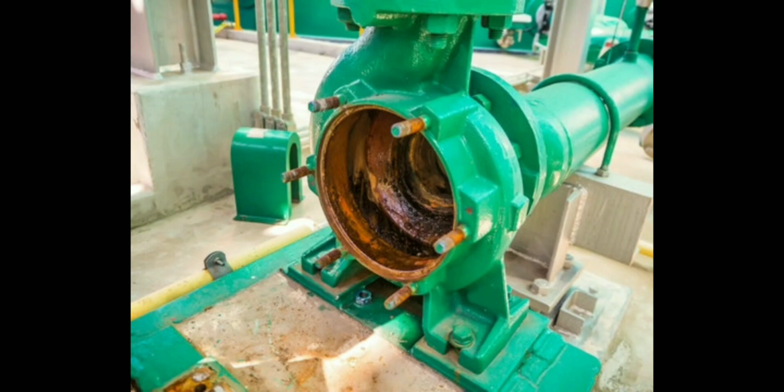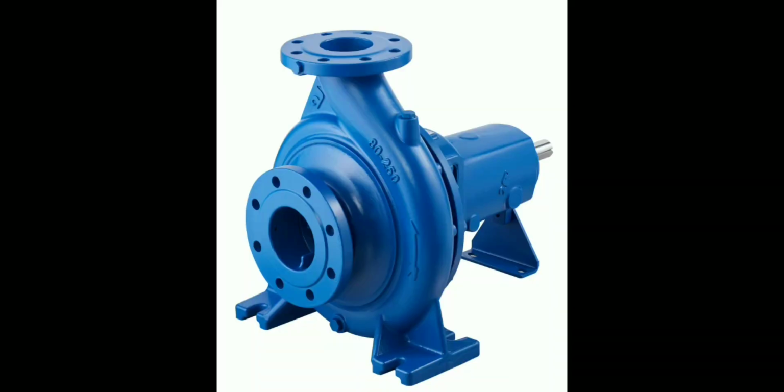Let us look at the advantages of a centrifugal pump. It is suitable for a wide range of applications and fluid types. It has a simple design, and maintenance is easier when compared to some other types of pumps. It is capable of handling high flow rates of fluids and is generally cost effective in terms of manufacturing and maintenance. Let us look at the disadvantages of the centrifugal pump.